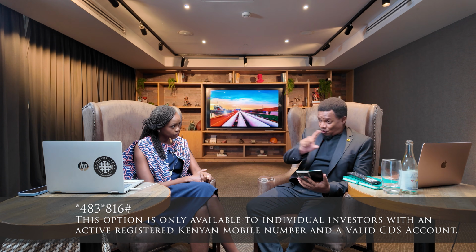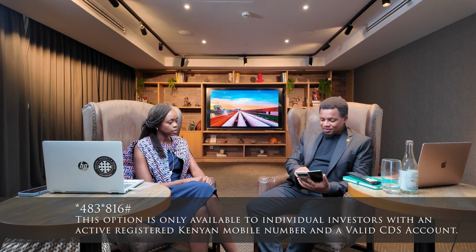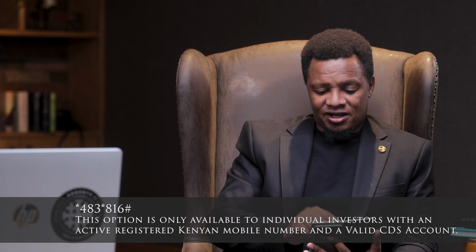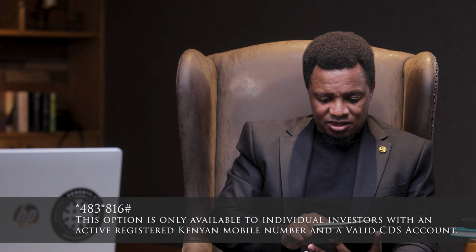Star 483 star 816 hash. It's the one on the screen; it's been on the screen this whole time. Now we're going to click on number 3: I have understood the terms and conditions, declarations, and I have a CDS number. So I click on number 3.